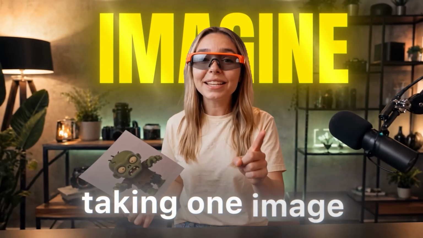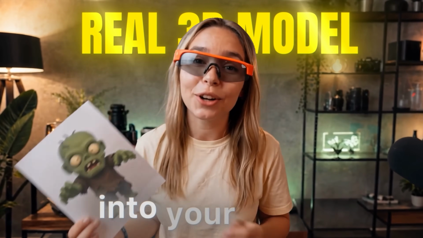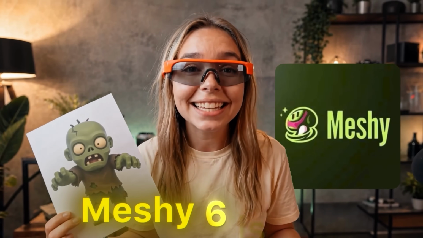Imagine taking one image and turning it into a real 3D model you can print, animate, or drop straight into your game. That's exactly why Meshy 6 is wild.